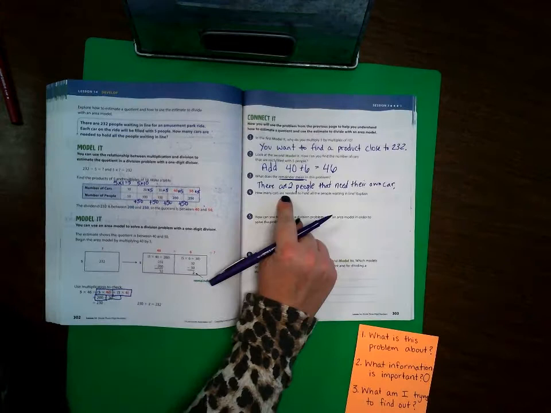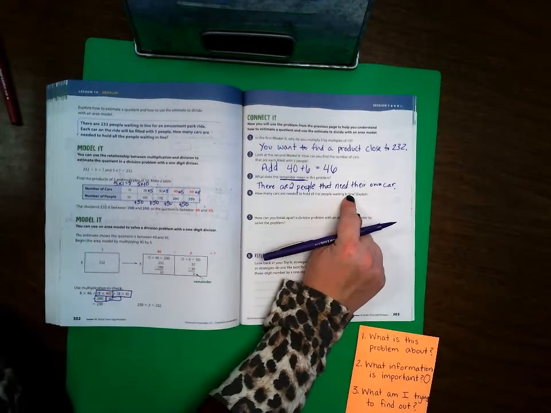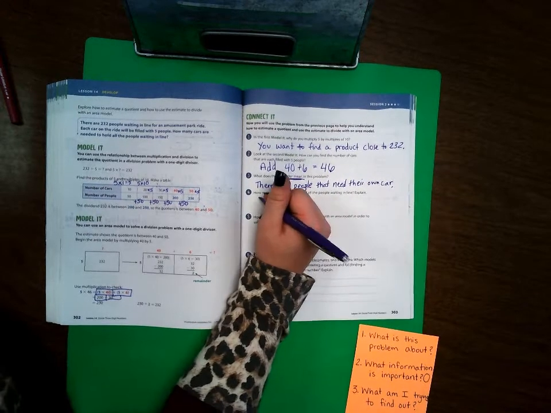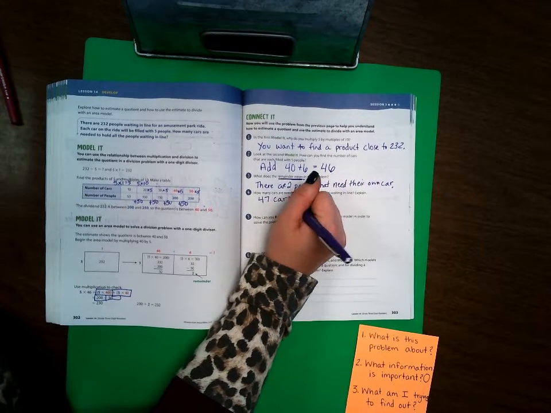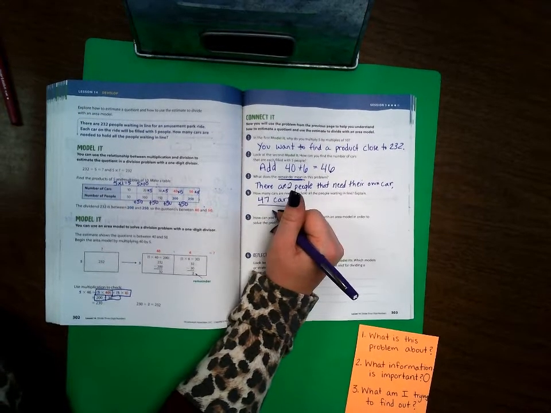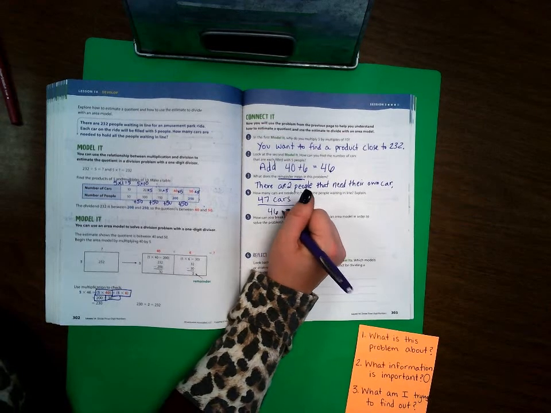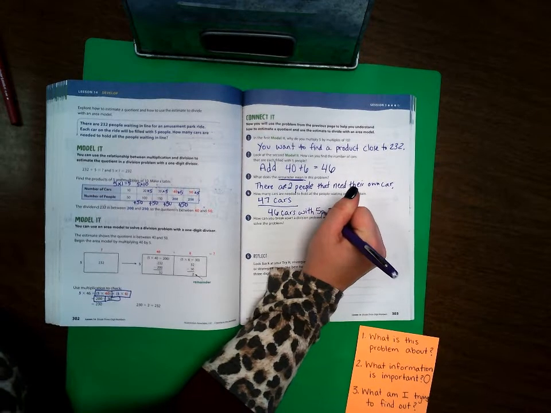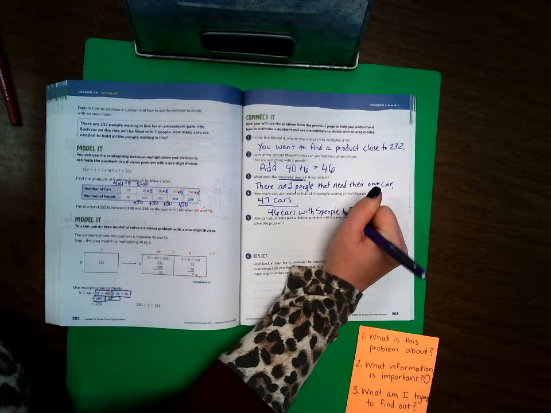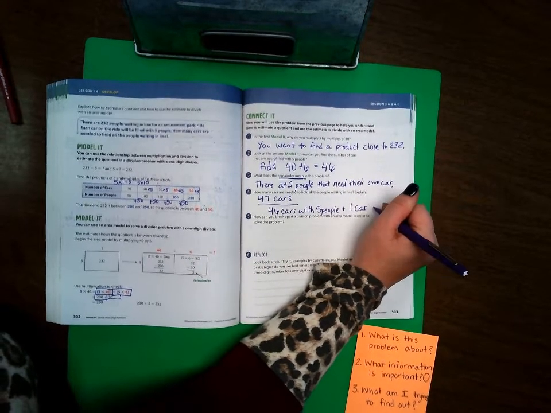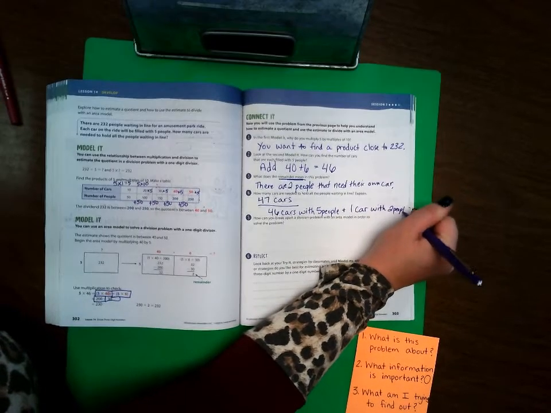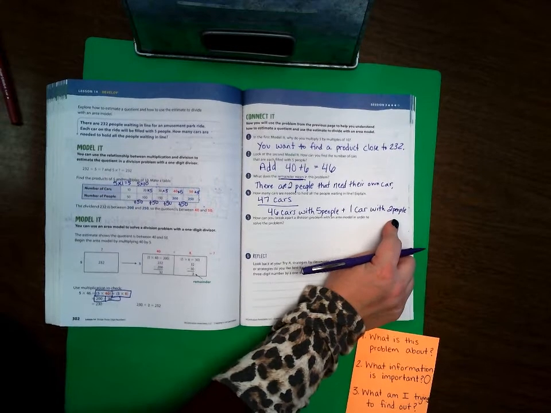So how many cars are needed to hold all the people waiting in line? And then explain your answer. So you need 47 cars. And the reason is because you will have 46 cars with 5 people plus 1 car with 2 people, because it's that remainder 2.